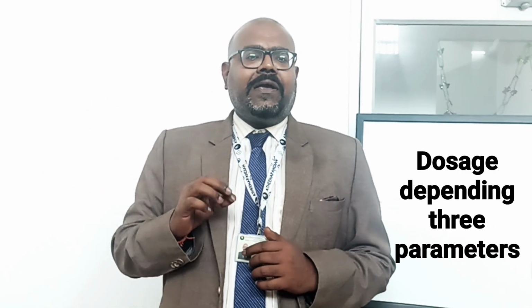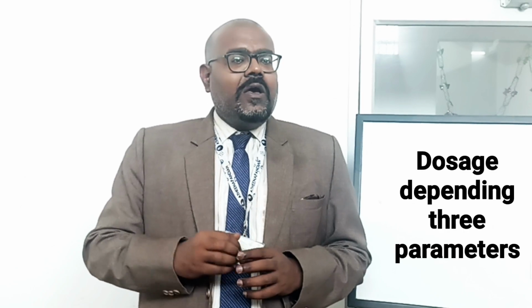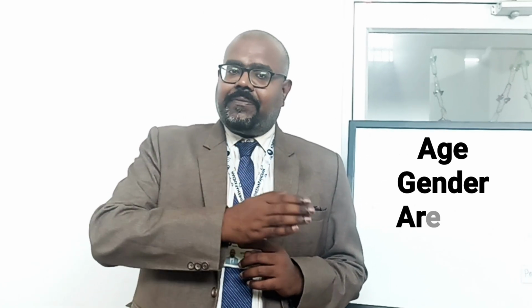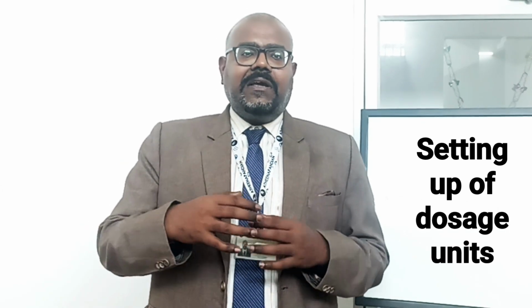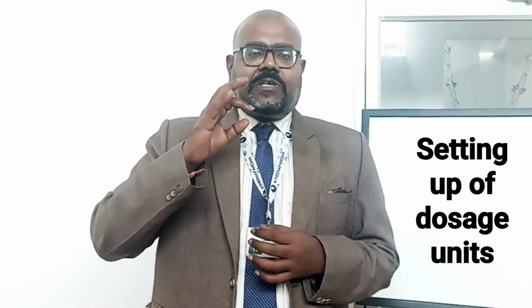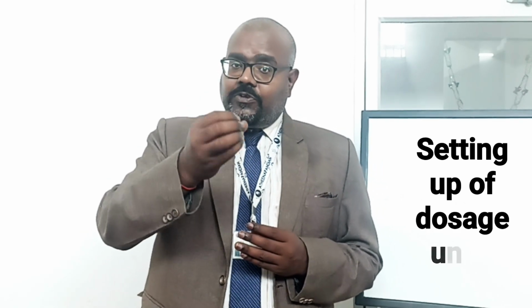These are decided by three important parameters. One is the age of the patient. The second is the gender of the patient, whether he is male or she is female. And then the area of the target, whether the doctor requires an X-ray of the wrist, the stomach or the chest, according to the penetration. These are the three important parameters. According to these parameters, the dosage limit will be chosen.